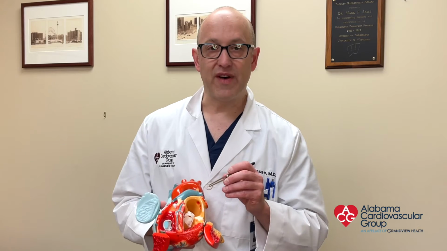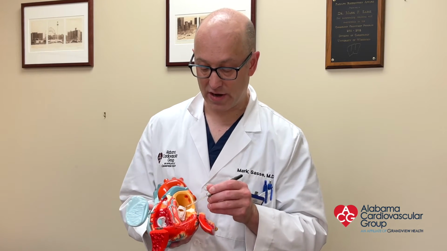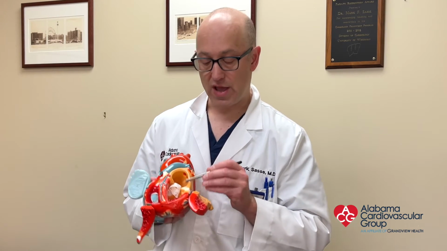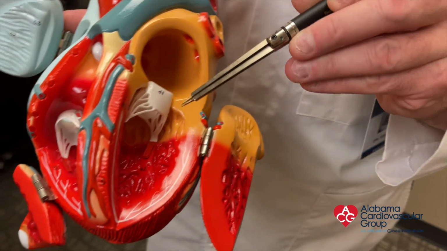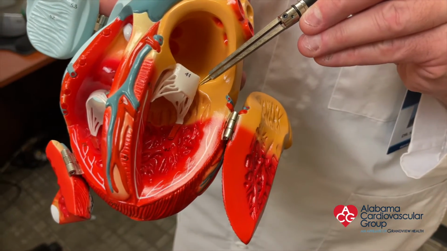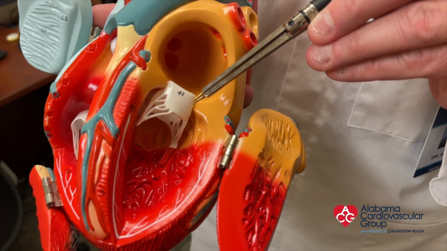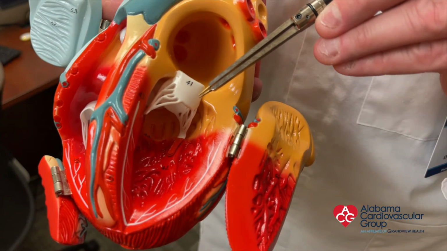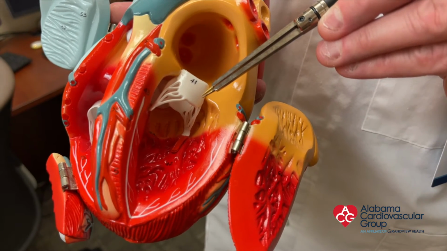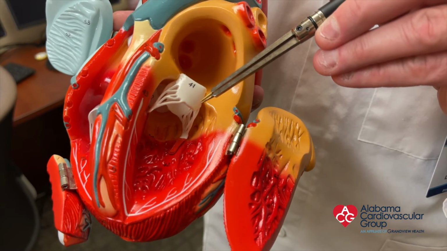The more common valves that are fixed, as you can see here, is the mitral valve. And as you can see, this is part of the left ventricle, this is the mitral valve. Again, this can get blocked in what we call mitral stenosis, or it can get leaky, as we call mitral regurgitation. And there are multiple interventions for these.